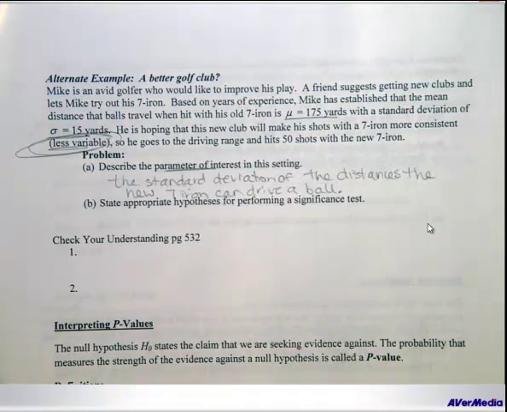The other option here in this test would be the mean of the distances, but that would be if he was concerned about how far he was able to hit it. But he's concerned about variability, so our parameter of interest is the standard deviation of the distances that the new 7-iron can drive a ball.